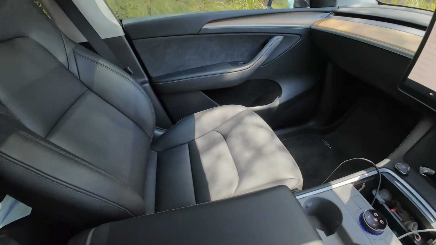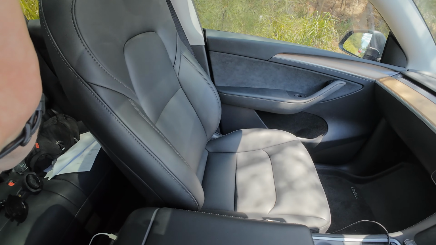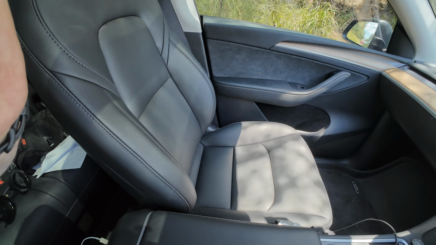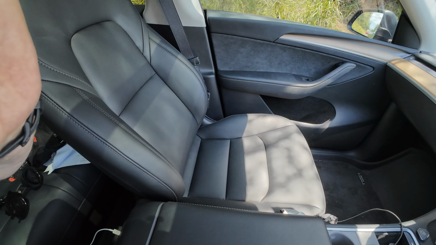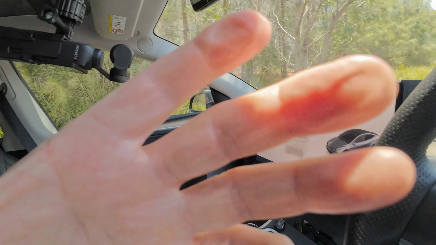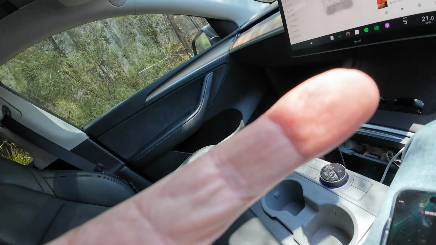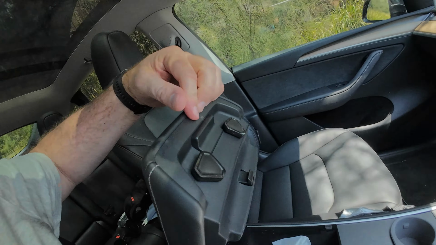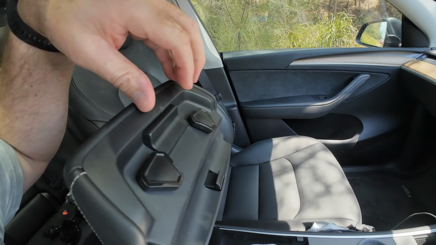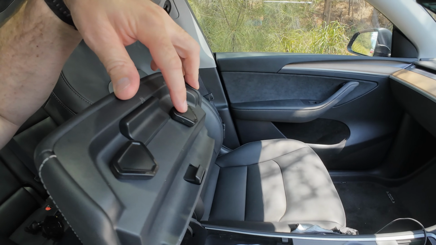So you can see here, if I push forward, it's just if you want to get the seat out of the way, I don't know, for camping or whatever. But yeah, it's not a totally useful feature. I've actually got a button under here, and you should be able to see both things at once.